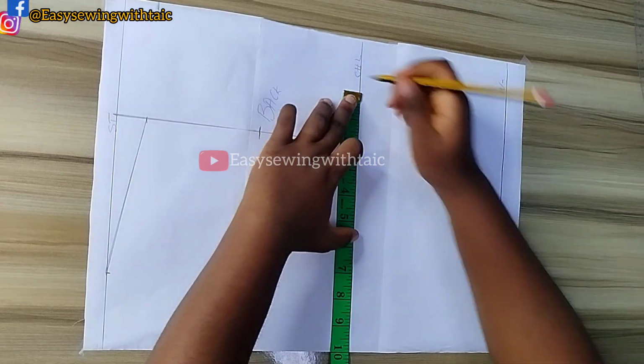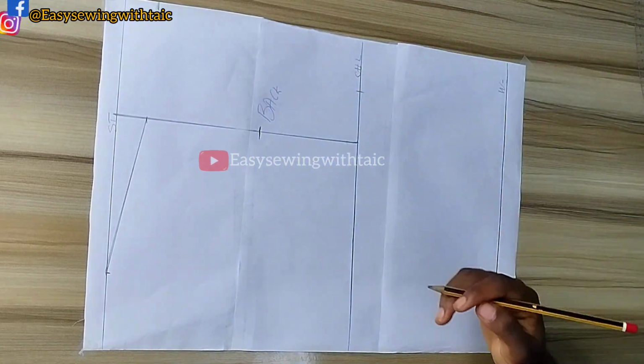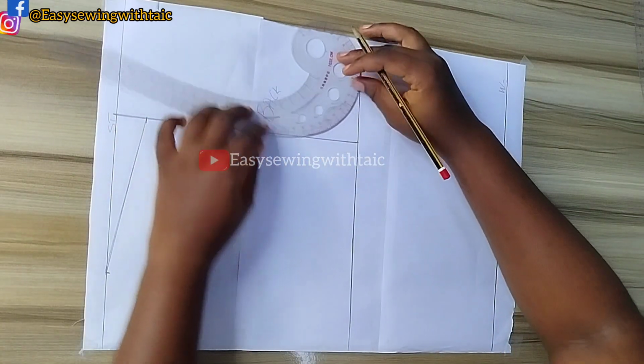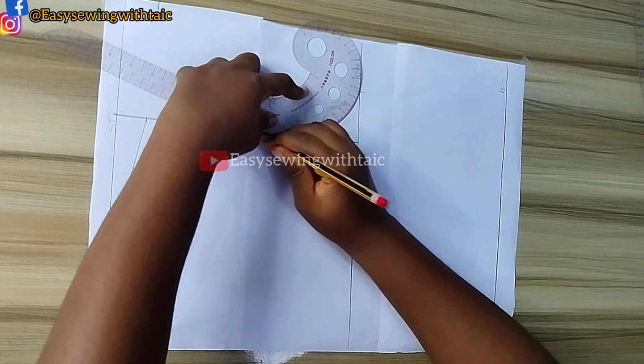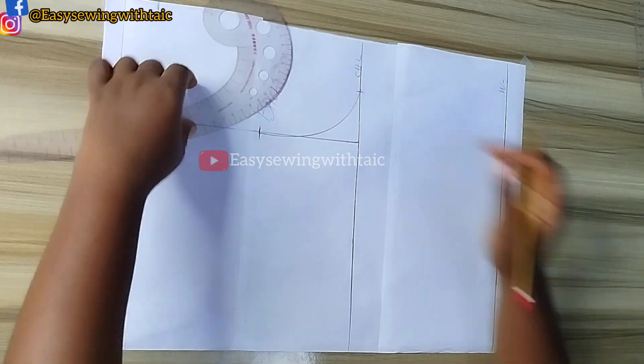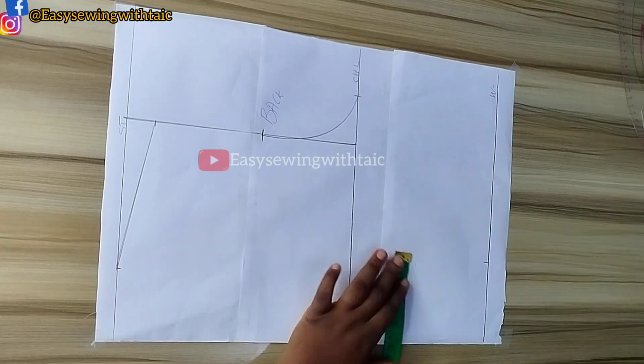Then on the chest line, I went ahead to input the bust measurements divided by 4. I marked that and I used the armhole curve to connect the 3 points together this way. So this is the back armhole. It's quite different from the front armhole.